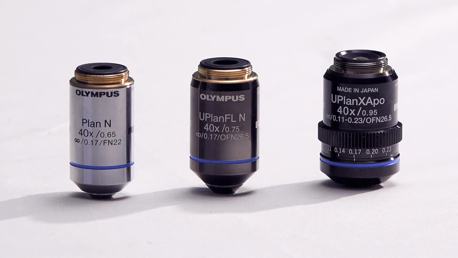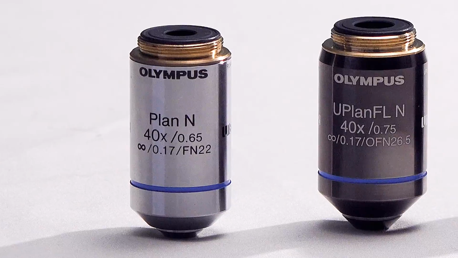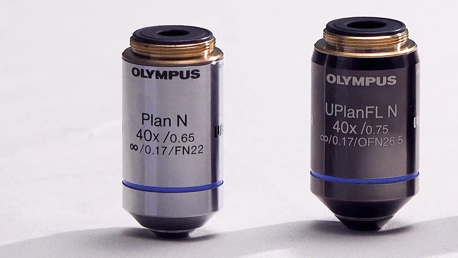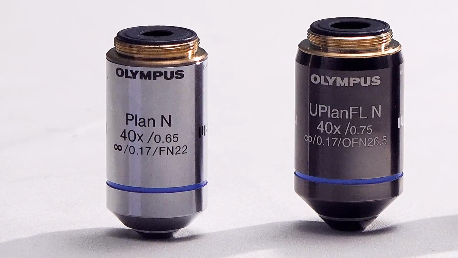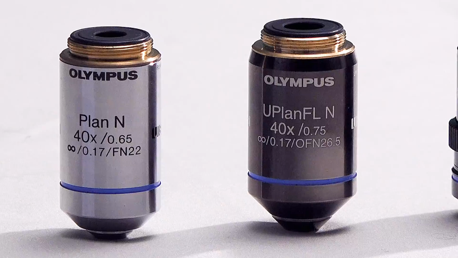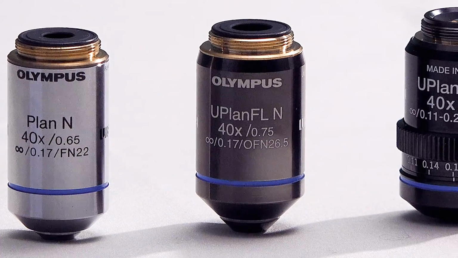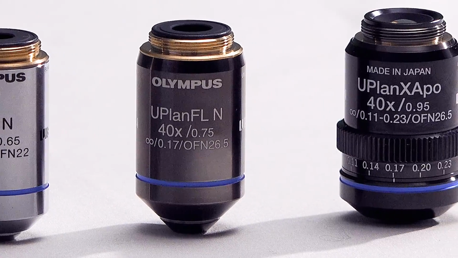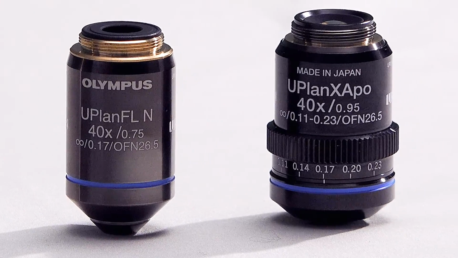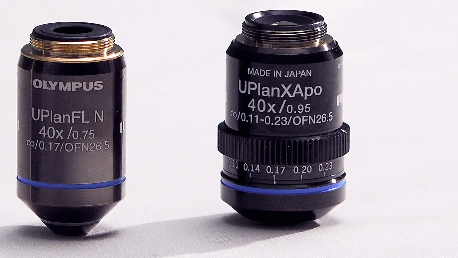Here we have three 40x objectives. A PlanAchromat objective, which has correction for 2 colors of light, PlanFluorite, which has correction for 2.5 colors of light, and PlanApochromat, which is corrected for 3 colors of light.